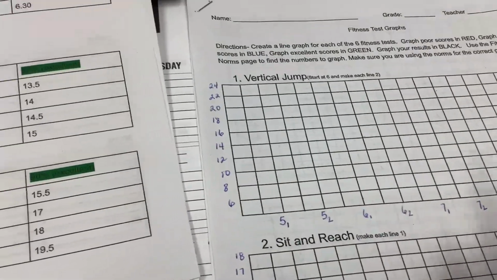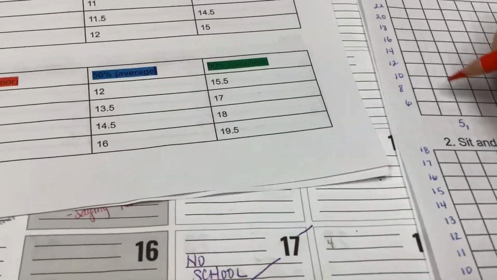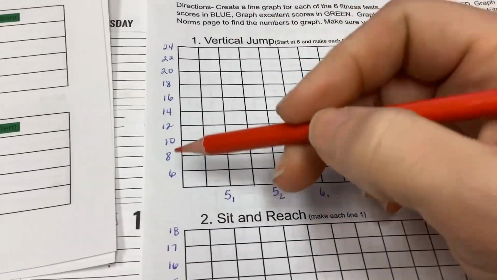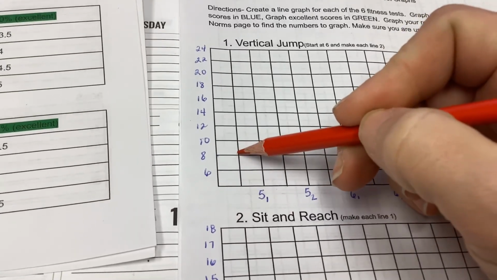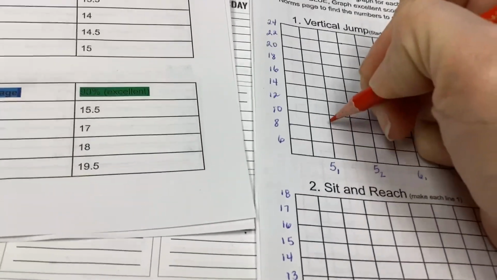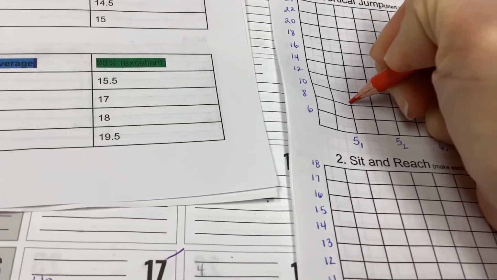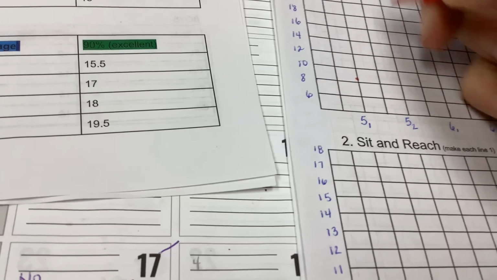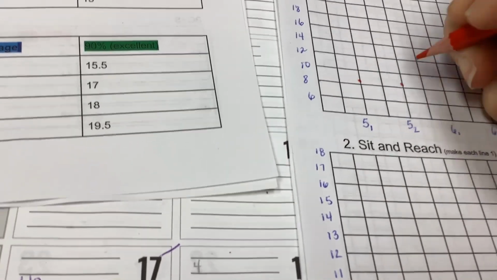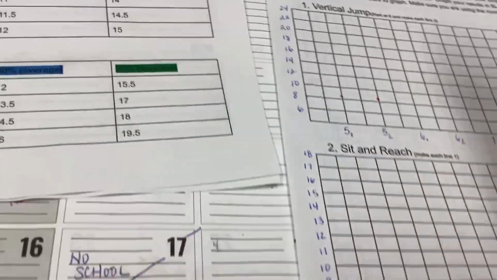So we're gonna go to the vertical jump paper, and in 5th grade, 8.5 for the vertical jump. So we're gonna go to our graph and we find 8. So 8.5 is probably like right in this vicinity. And then we wanna make it on the 5.1 and 5.2. So 8.5 for 5th grade. So it's for all of 5th grade. So we have 5.1 and 5.2, right?